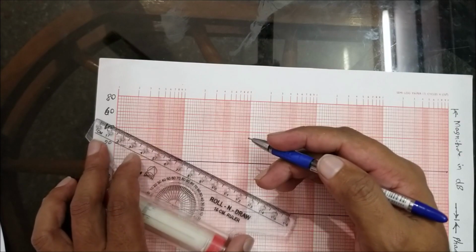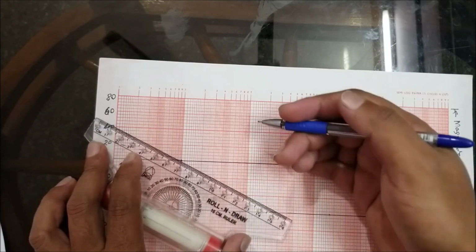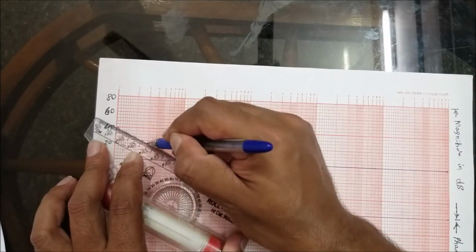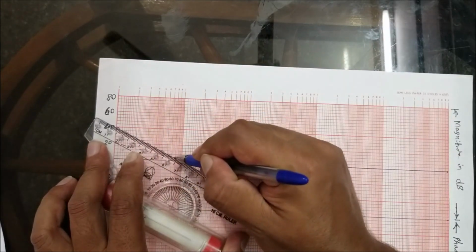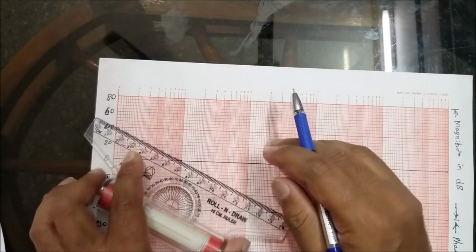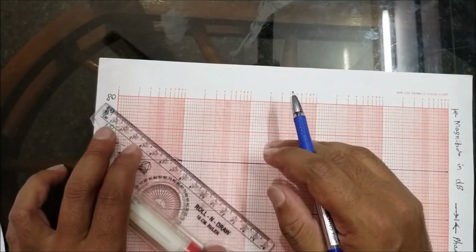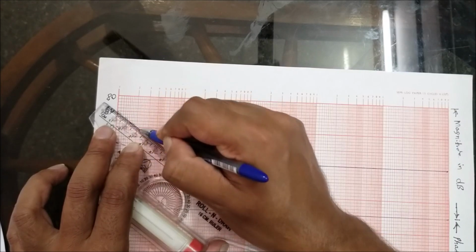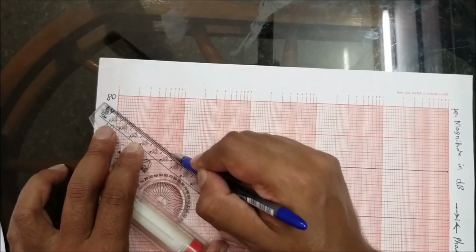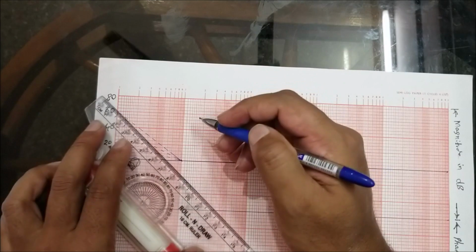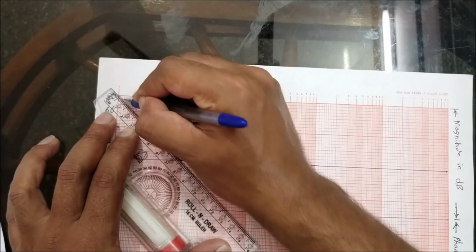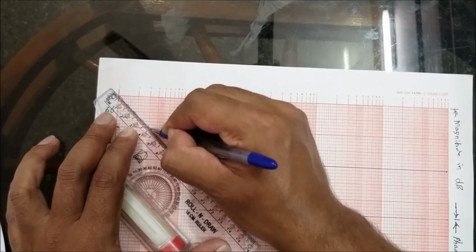Similarly, from 40 you connect to 0 decibels at 1 radian per second. Similarly, from 60 you connect to 0 decibels at 1 radian per second. Similarly, from 80 you connect to 0 decibels at 1 radian per second.